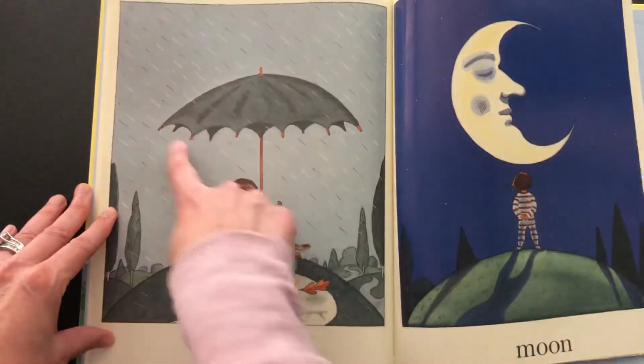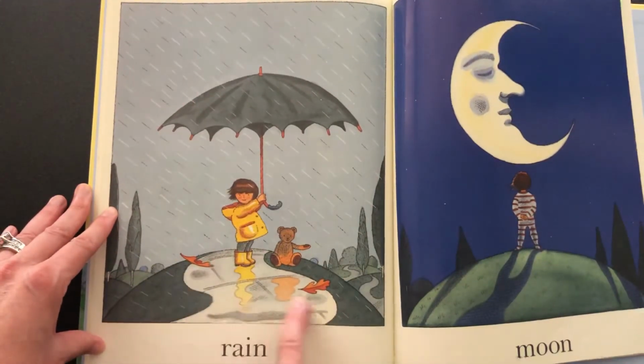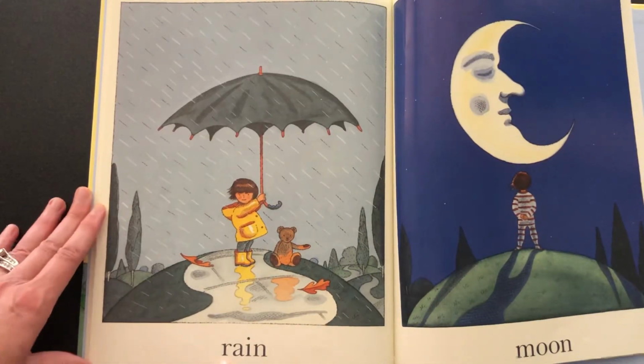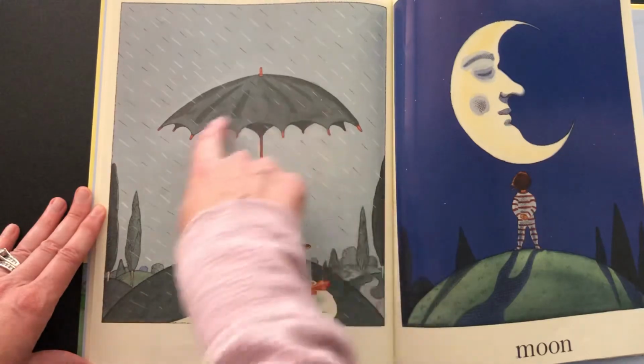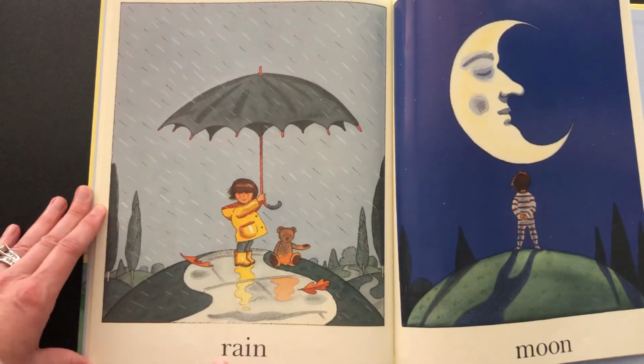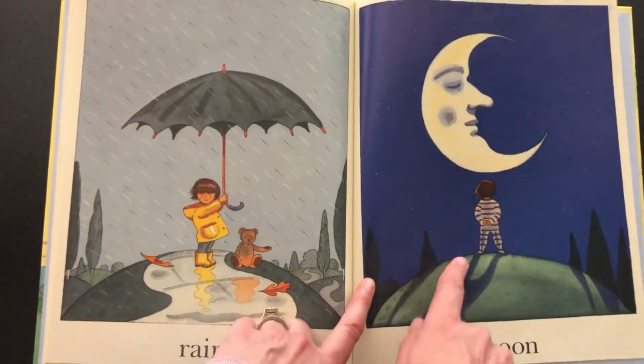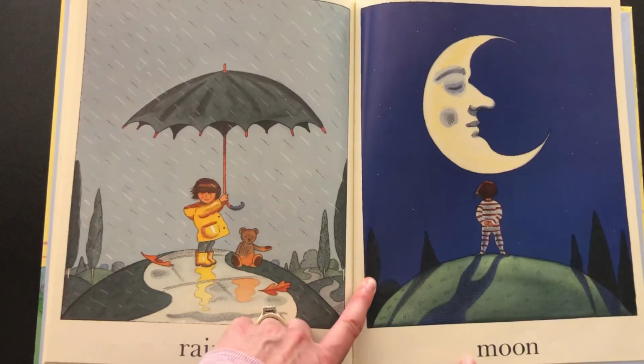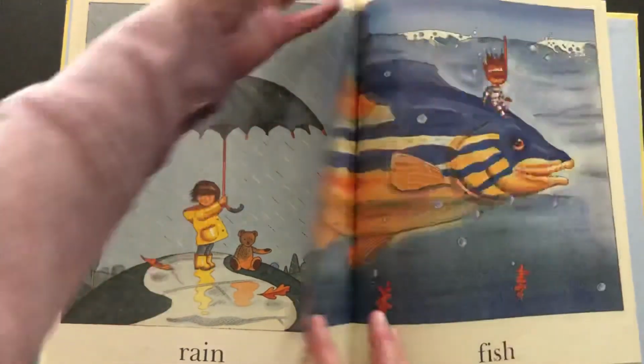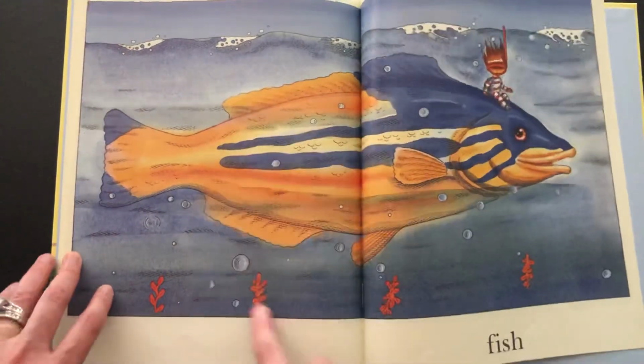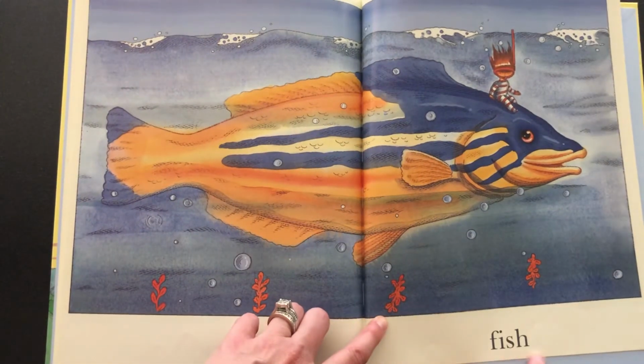Okay, again, we see an umbrella, we see a little girl, we see a puddle, we see the teddy bear, but the word begins with rrr. So what is going on in the picture that would make sense that starts with that sound? Read it with me. Rain. Good job. And on this page, he's looking up at the, read it with me, moon. Good job.